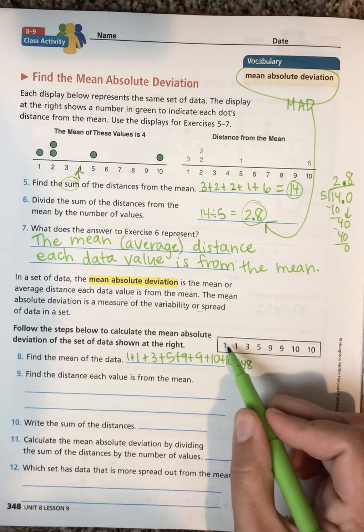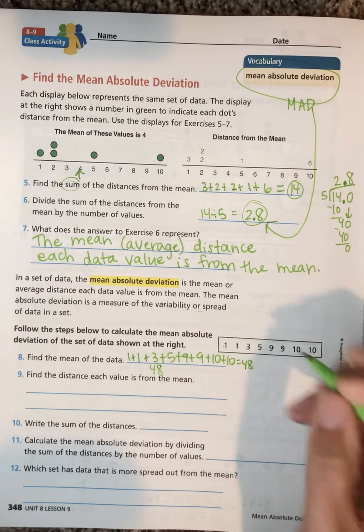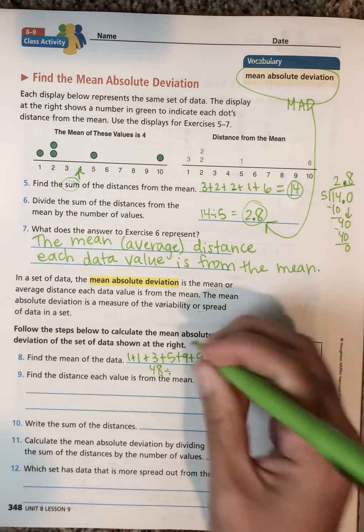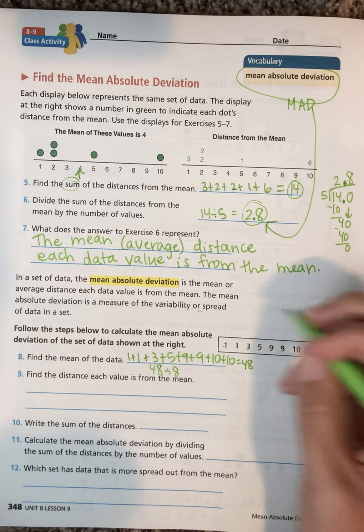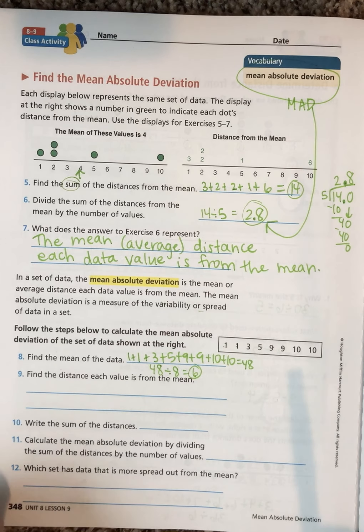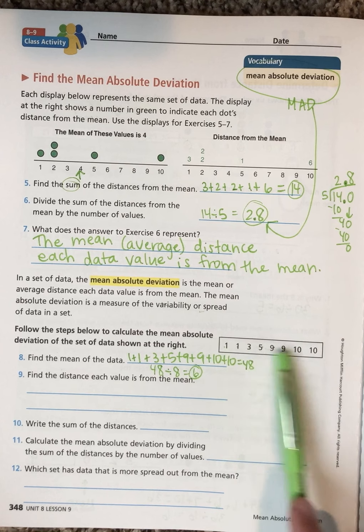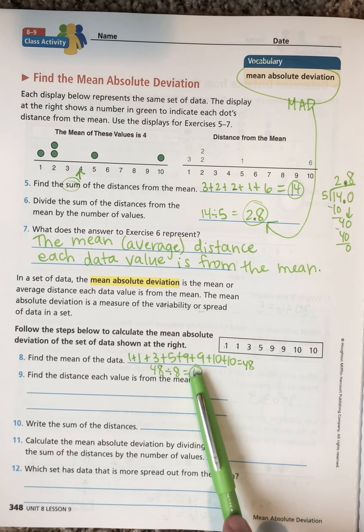So my total of all of these, my sum, is 48. And how many values are here? 1, 2, 3, 4, 5, 6, 7, 8. Perfect. So that'll work out evenly. So my sum is 48 divided by 8 different data points. So my mean is 6. So 6 is not one of my numbers, but it is my mean, which means on average, all these data points have the number 6.